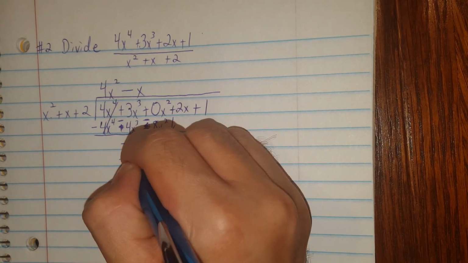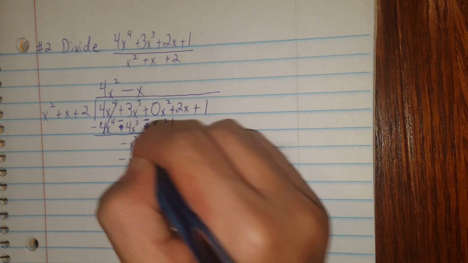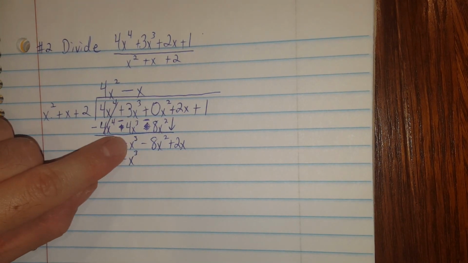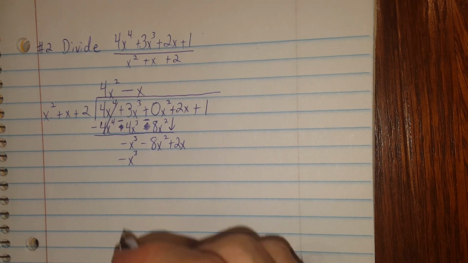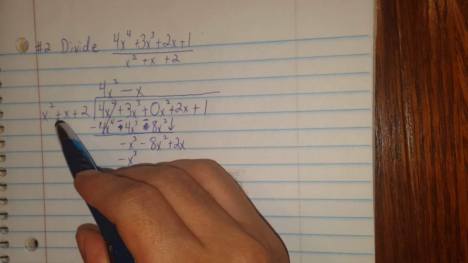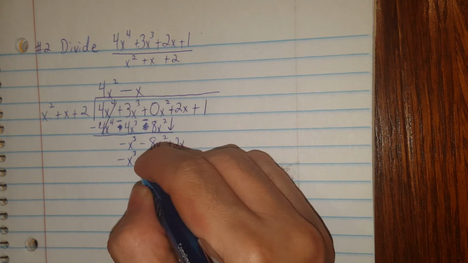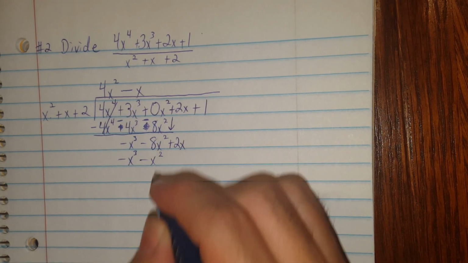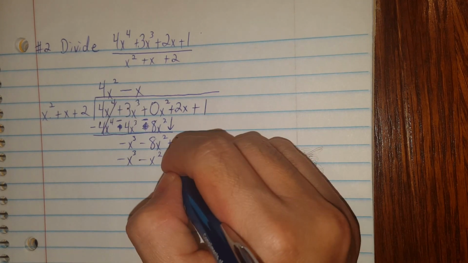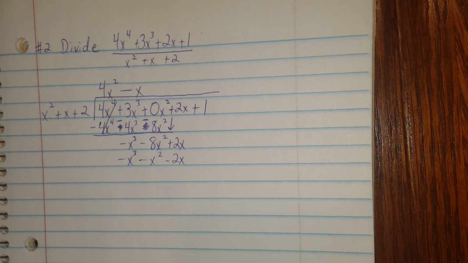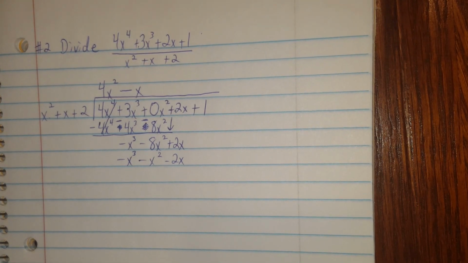All right, here we go. So I get negative x to the 3rd, which is exactly what I wanted. Remember, if these two are not the same to start off, we didn't do something right. You want things to cancel. Okay, plus x times minus x is minus x squared. And 2 times a minus x is negative 2x.